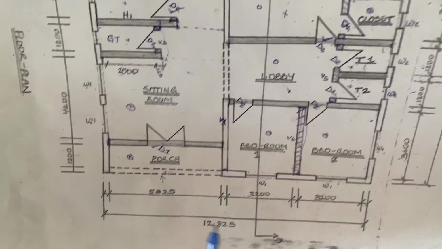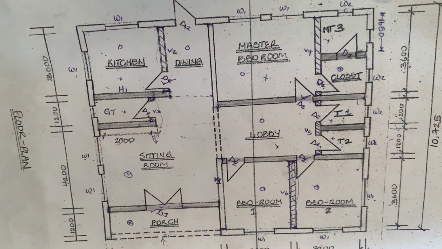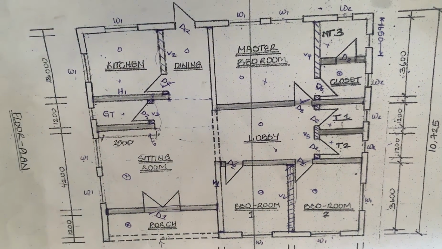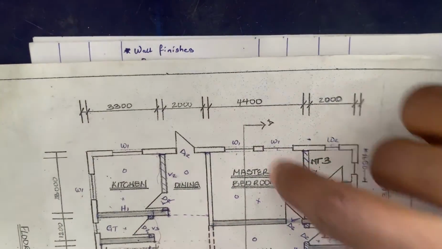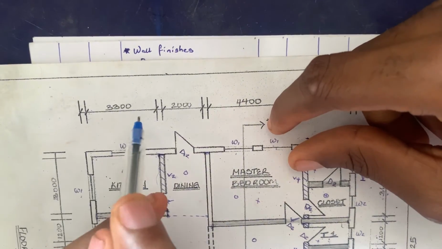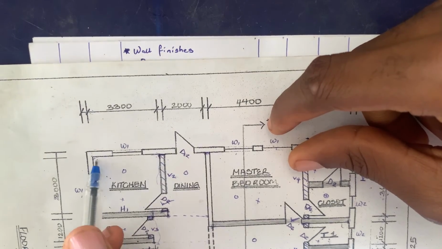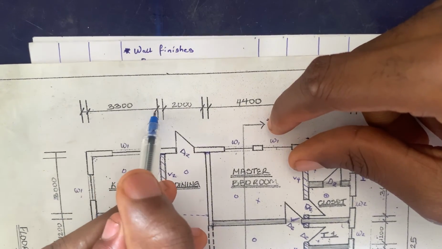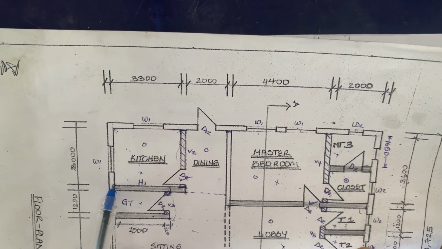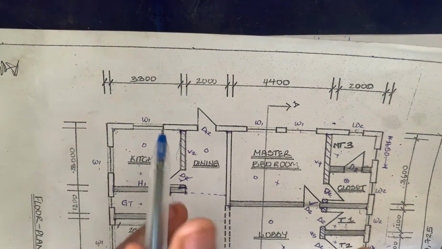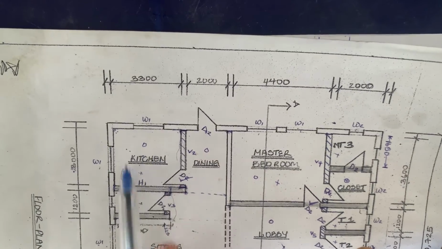That's 12,825. So we're going to be taking all dimensions horizontally like this as our length, and all vertical dimensions like this as our width. So let's start. The length of the kitchen would be what? That's the end-to-end dimension of the kitchen, from here to this end. That's 3,300. And the width of the kitchen, end-to-end dimension, is this to here, which is 3,000. So when we multiply 3,300 and 3,000, it will give us the area of this kitchen.